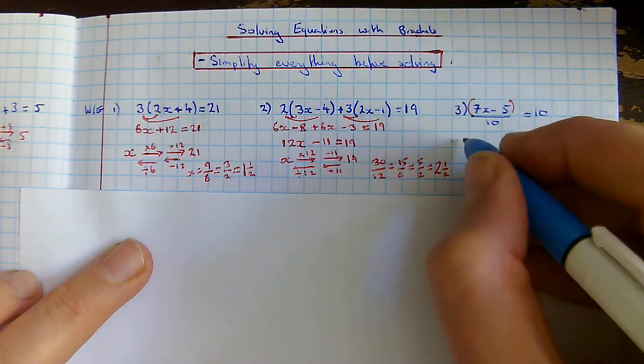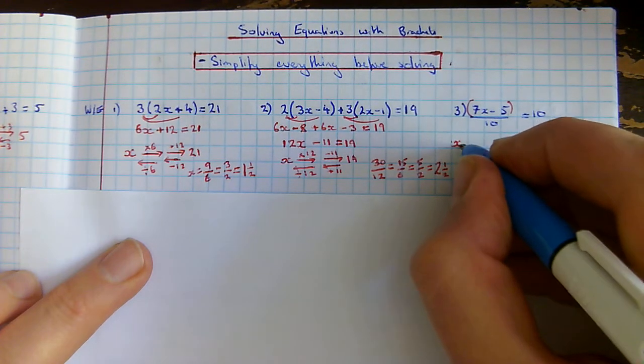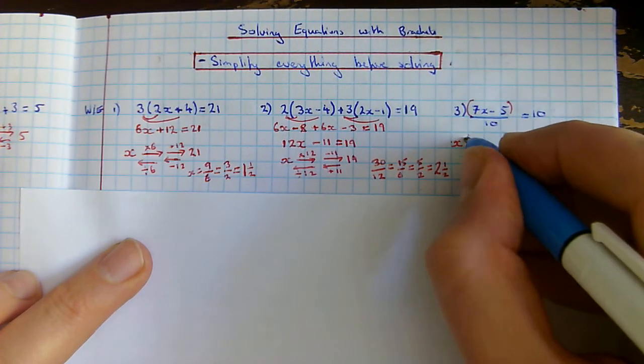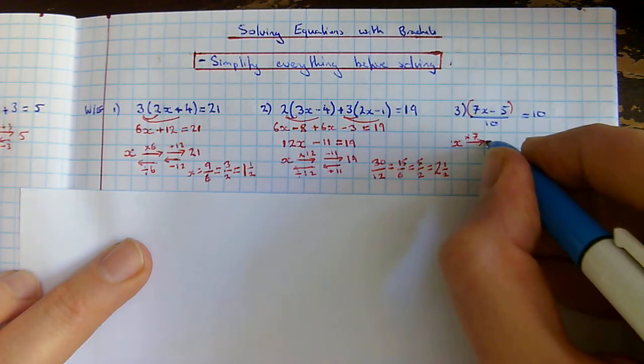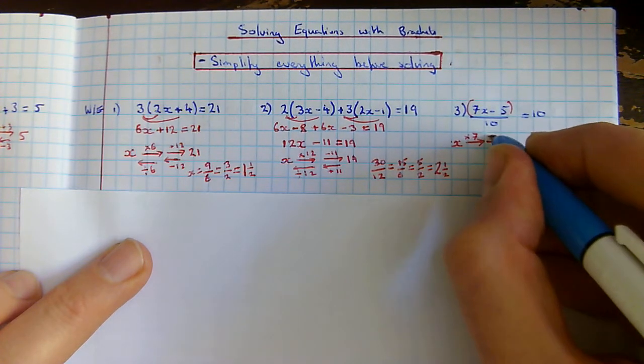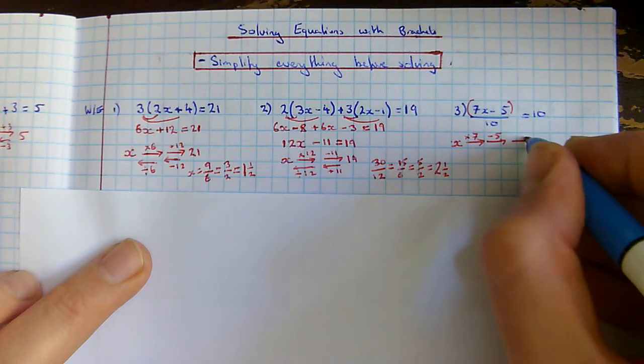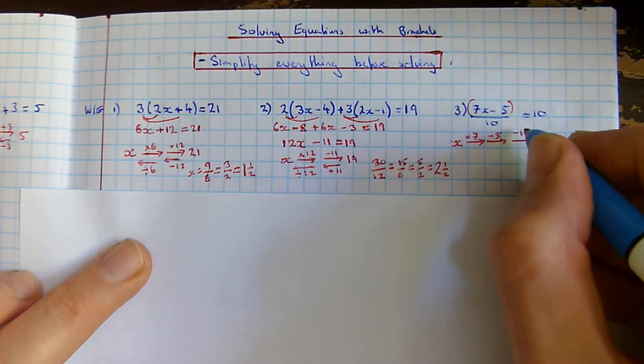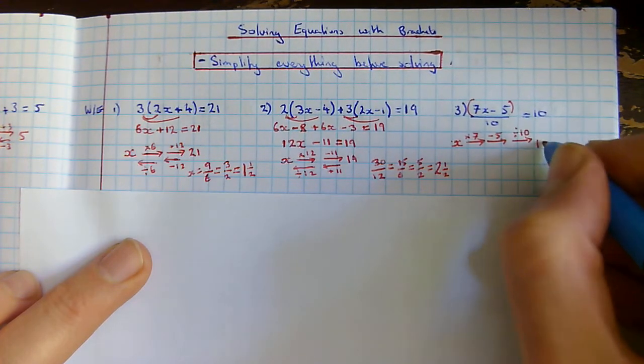So I can just write it out as a flow diagram. X times by 7, then subtract 5, then divided by 10, gave me an answer of 10.